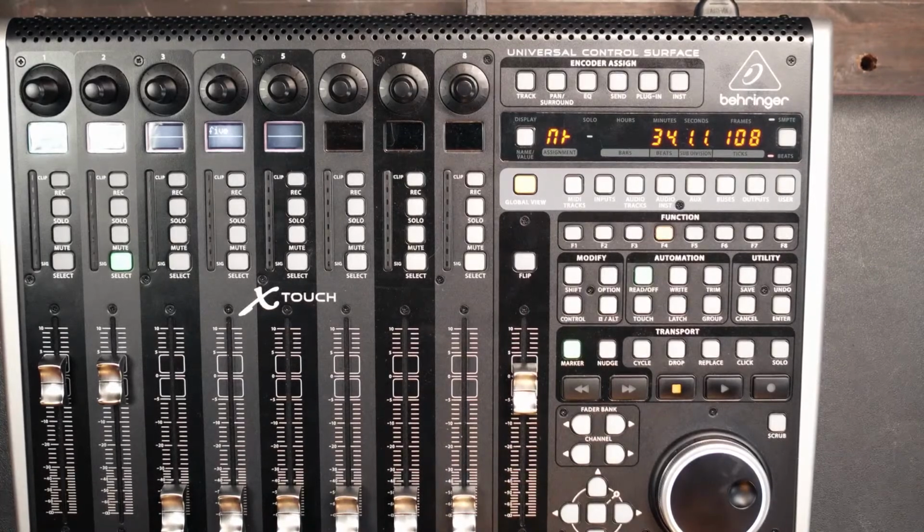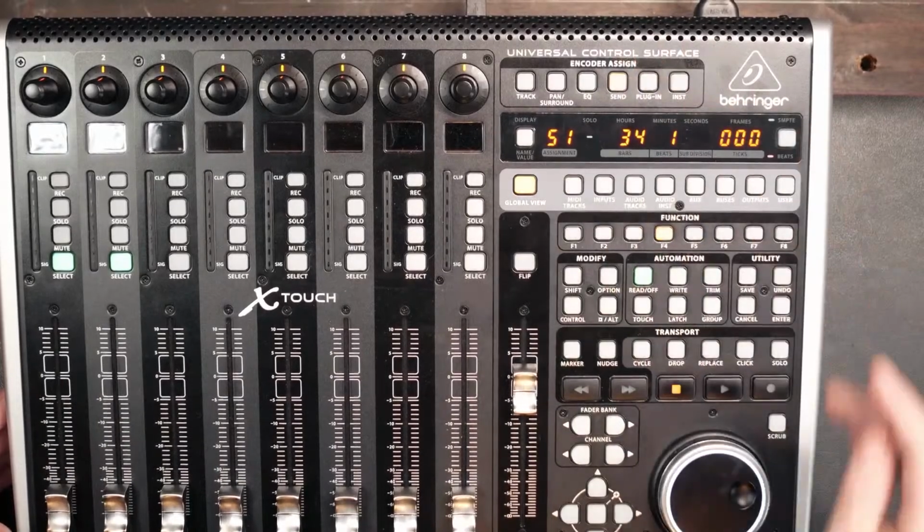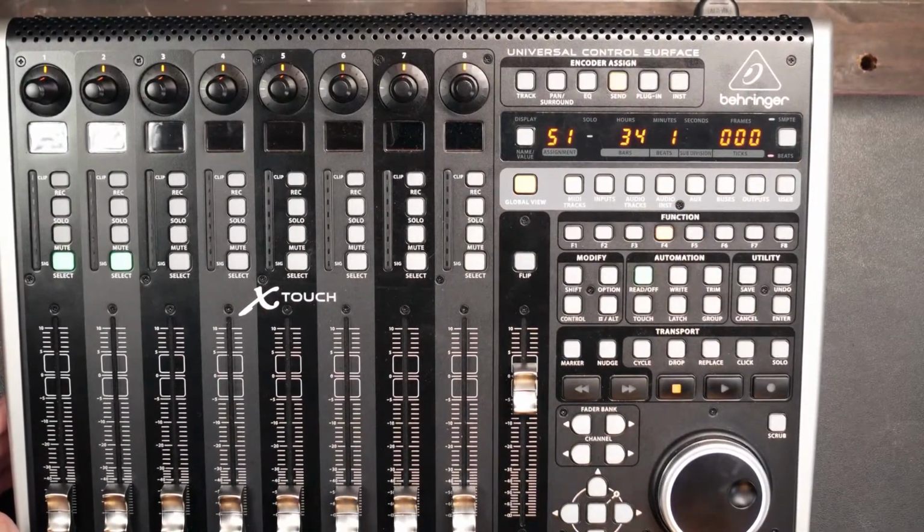So let me check that. I don't remember. I don't think it has sends. Let me check one more time. All right, so I got track 1 selected. I press the send button. Oh. Driven by Moss is still active, isn't it?